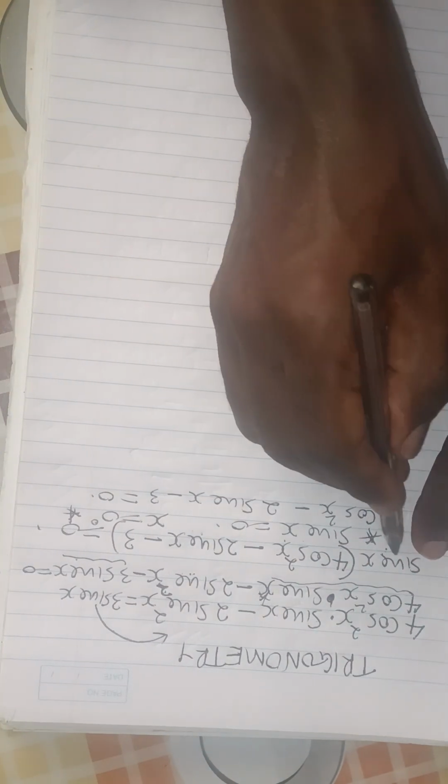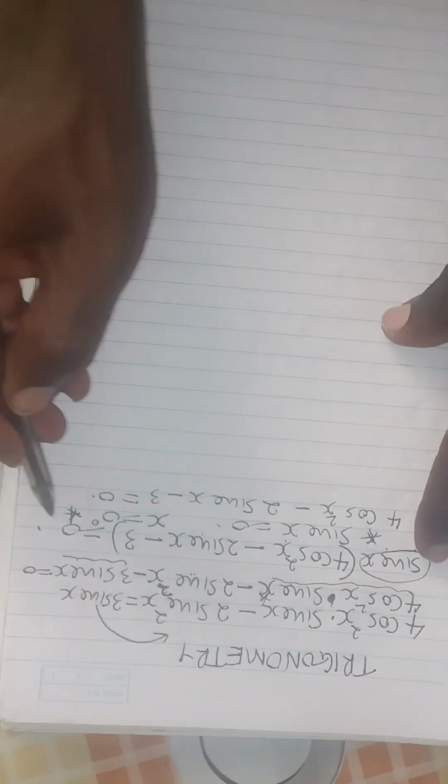We shall proceed. So the first part, we say sine x is equal to 0. You take the sine inverse, and the sine inverse of 0 gives x as 0, and of course theta cannot be 0. So we can proceed to the next part.